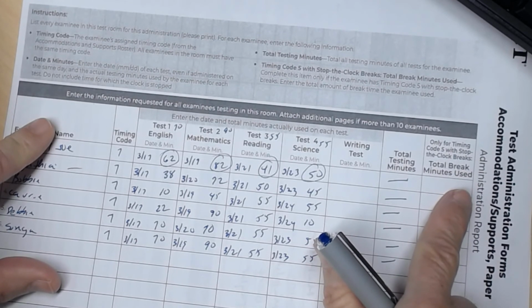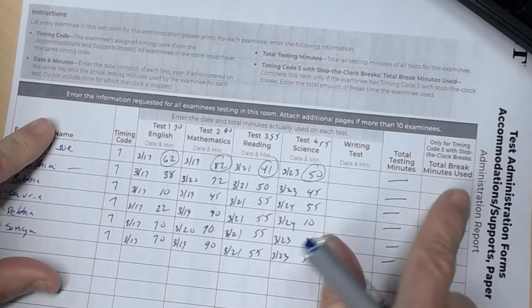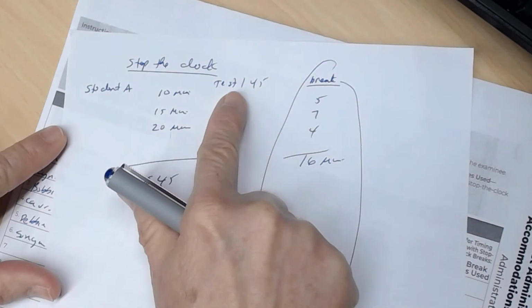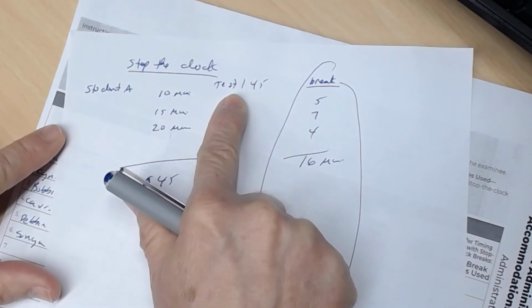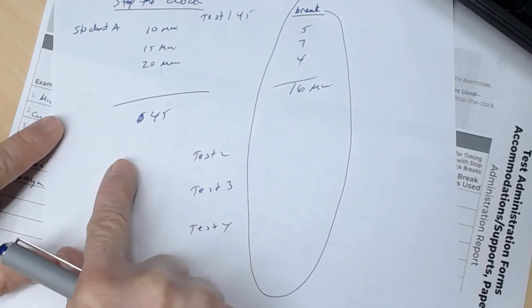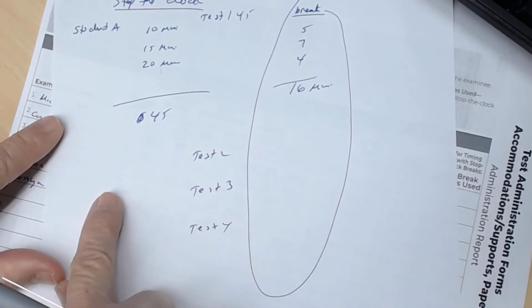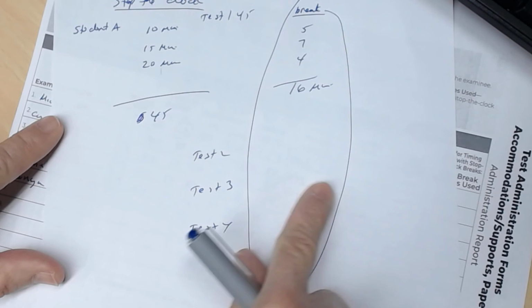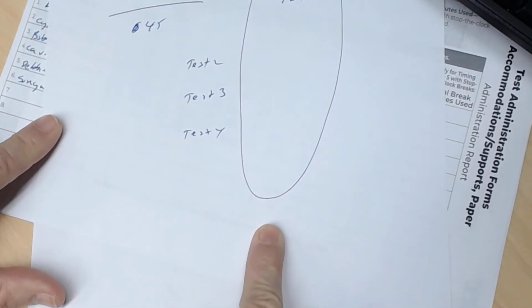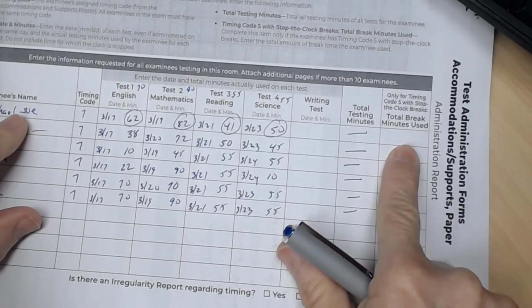Okay, so if you are timing code 5, which is stop the clock breaks, it's very important you keep track of each test. So test 1, number of minutes and their break. Test 2, number of minutes and their break. Test 3, number of minutes and the break time, and so on. You add up all the total minutes of break time, and that will go here.